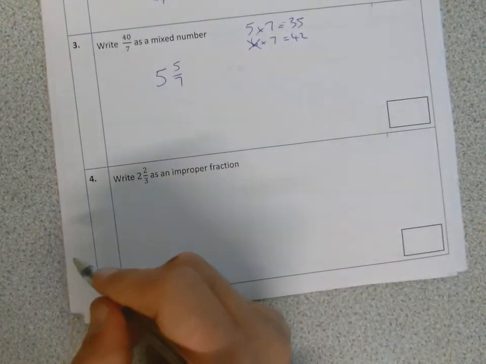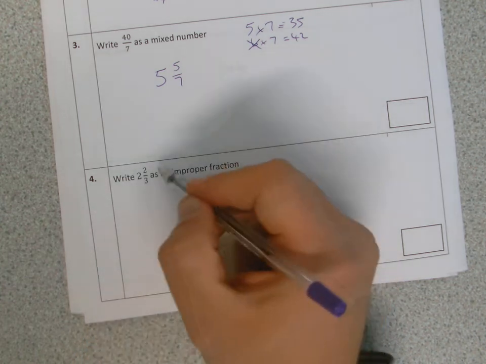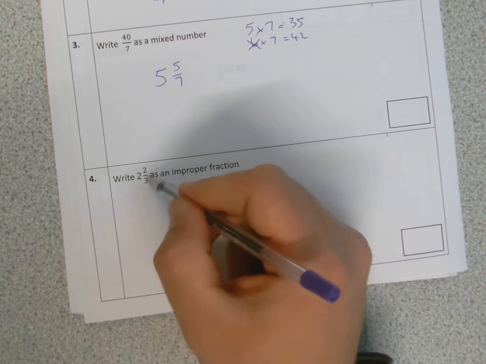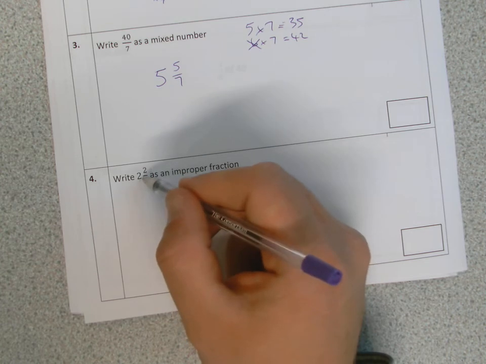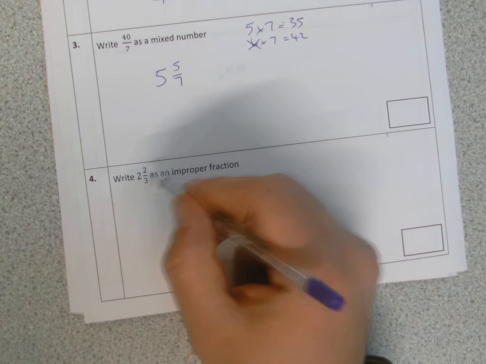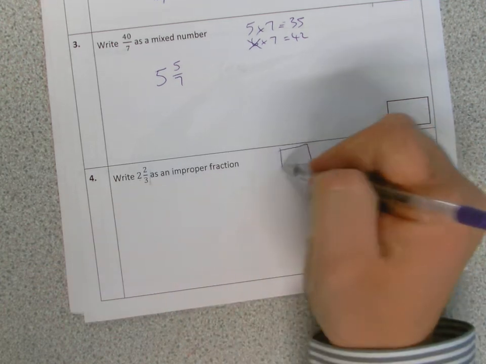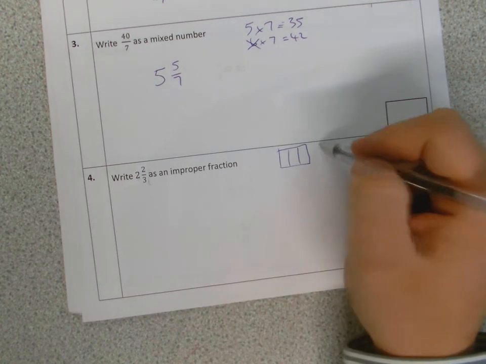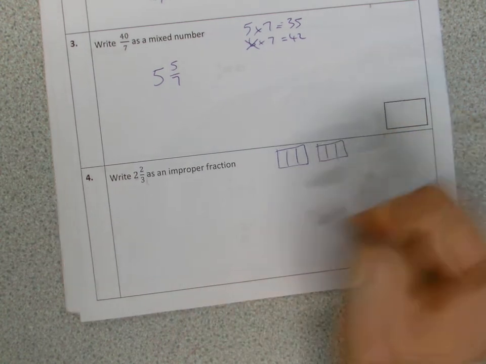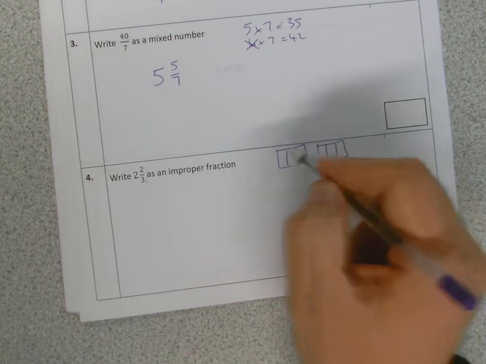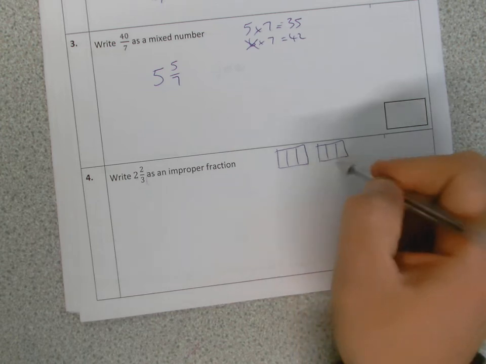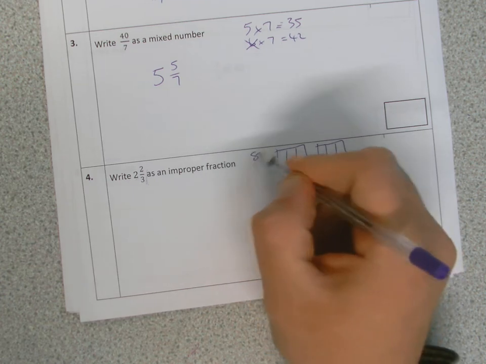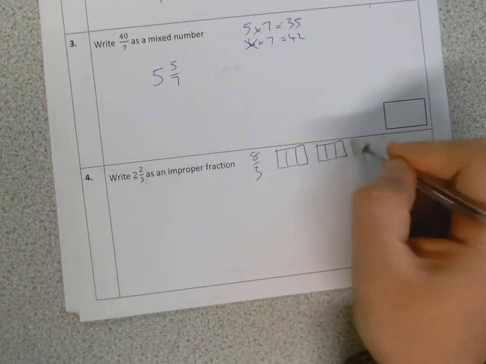Question 4, write this as an improper fraction. Now we're talking about thirds here, okay? How many thirds? We've got 2/3 here, haven't we? And of course, in 2 wholes, there's a certain amount of thirds. If you think about it, in 1 whole, there's 3/3, yeah? In 2 wholes, there's going to be 6/3, okay? 3/3 here, 3/3 here, so that's 6/3, plus the other 2/3, you end up having 8/3, with the extra 2/3 at the end.